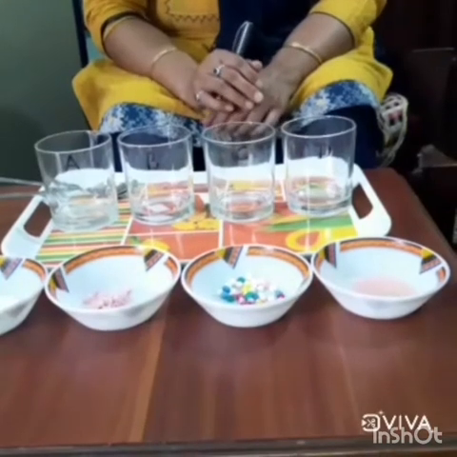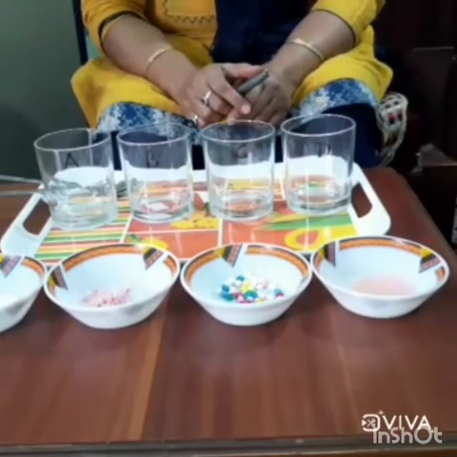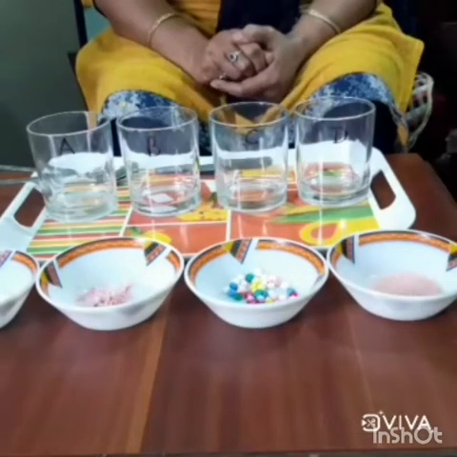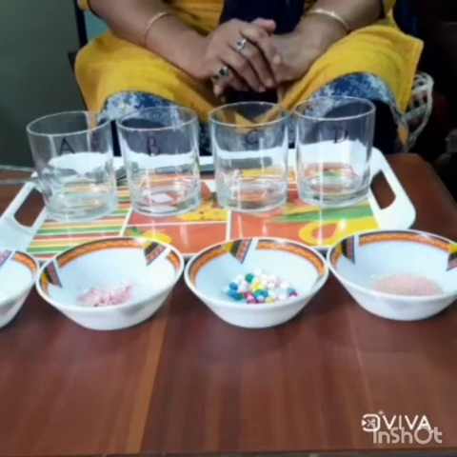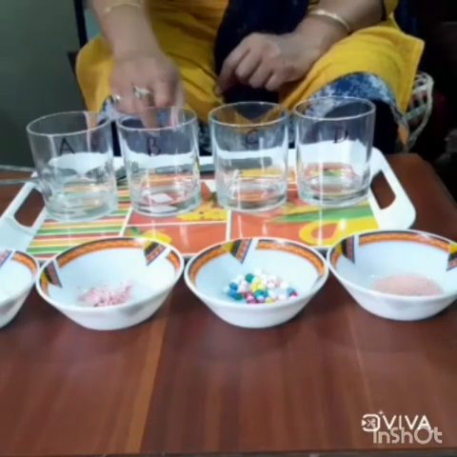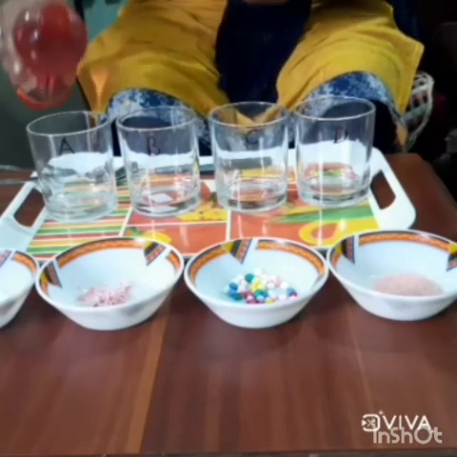Our first experiment is about soluble and insoluble substances. At first, we should take 4 tumblers. Fill half of them with water and name them A, B, C and D respectively.